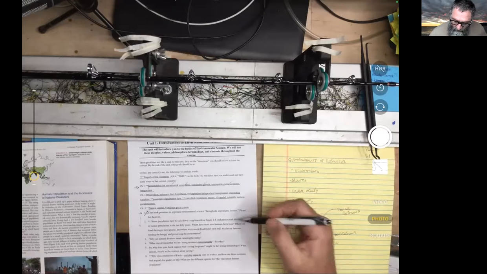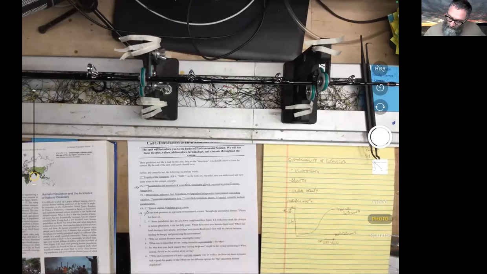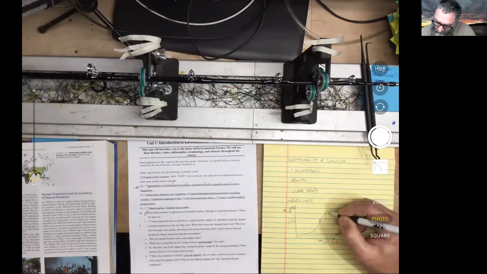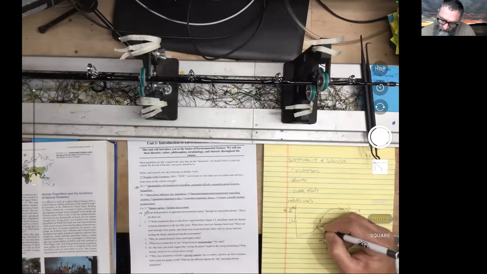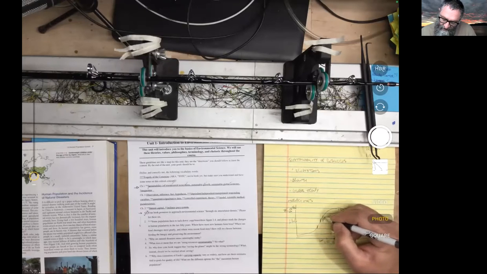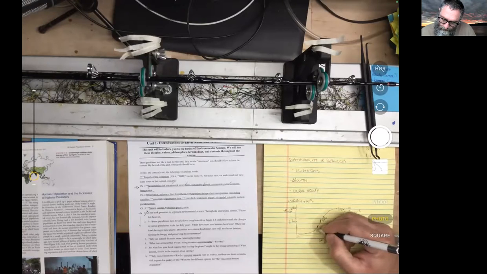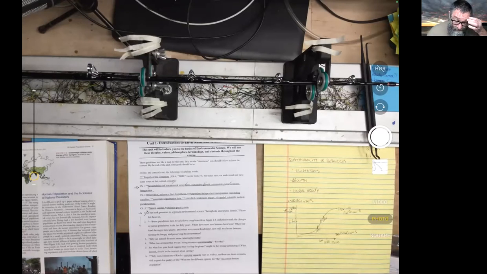And then it says mark the changes in human population in the last 50 years. So I guess that's like 2020 to 1970. I'm just kind of guesstimating here. That's the last 50. And where have most new humans been born?